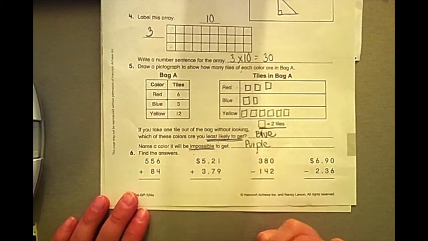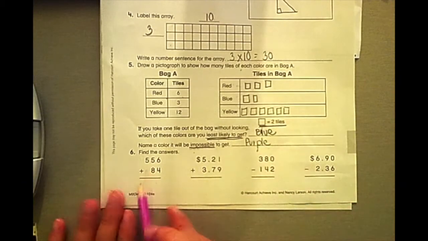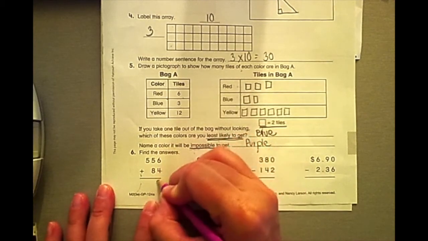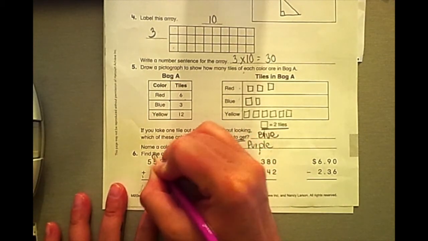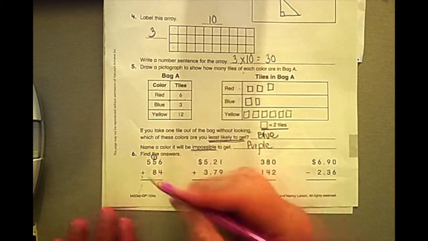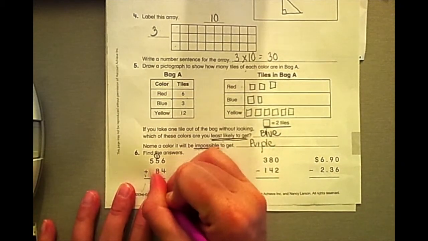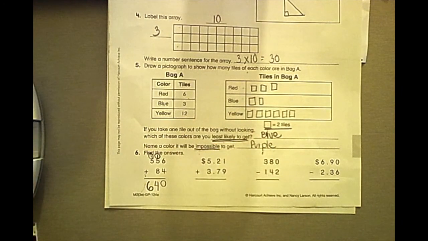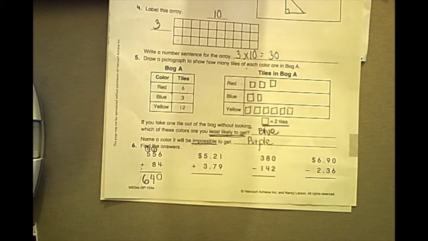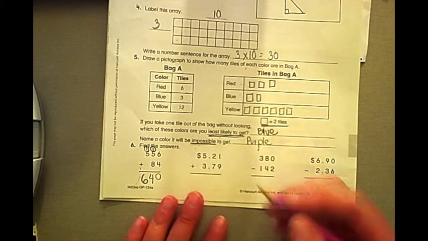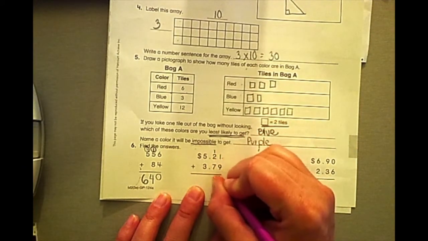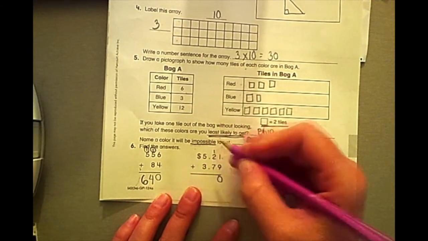All right, we're going to do our math. Make sure you are looking at the sign first. 6 plus 4 is 10. Carry the 1. 5 plus 1 is 6, plus 8 is 14. Carry the 1. 5 plus 1 is 6. Make sure you are writing the 1. Don't just be copying, or don't do it in your head. Always write it so we don't get confused. 9 plus 1 is 10.